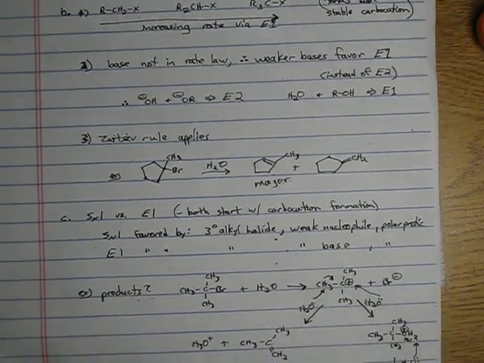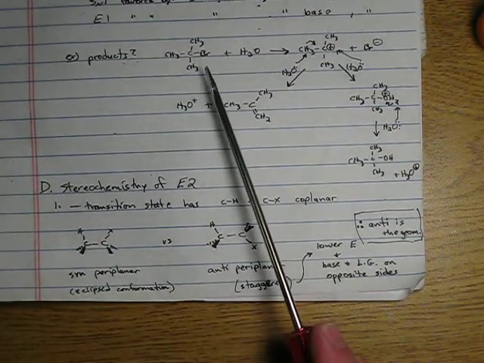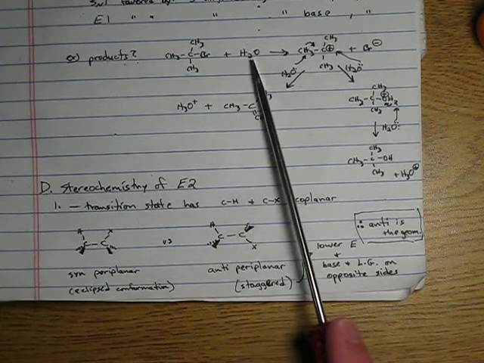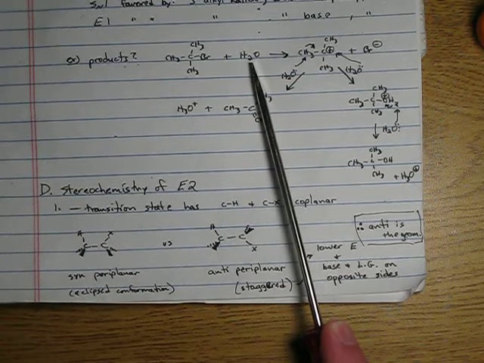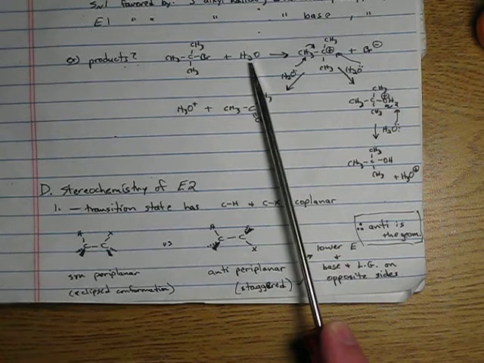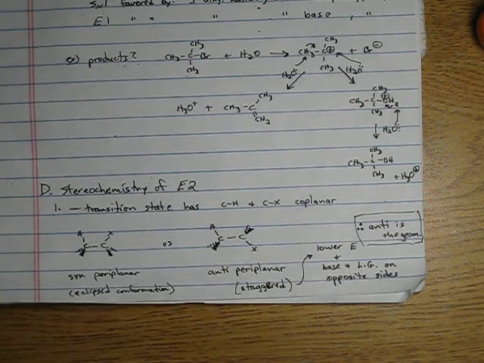So if we run this reaction here, with a tertiary alkyl bromide, and add water, a weak base, a weak nucleophile, and it's polar protic, what are we going to get? Substitution or elimination? The answer is both. Every time you set up SN1 reactions, those are the same conditions for E1. Anytime you set up an E1 reaction, that's the same conditions for SN1. You will get both products.